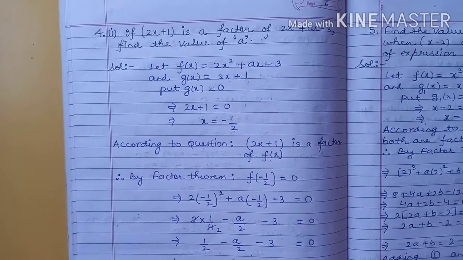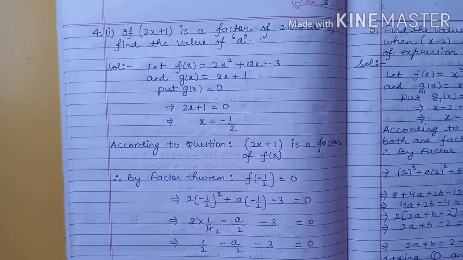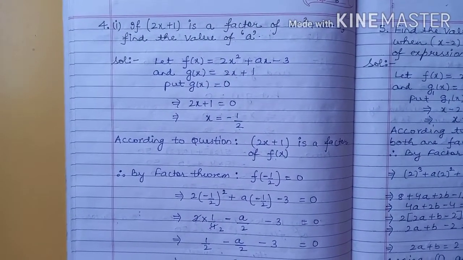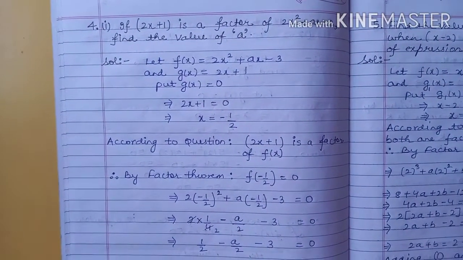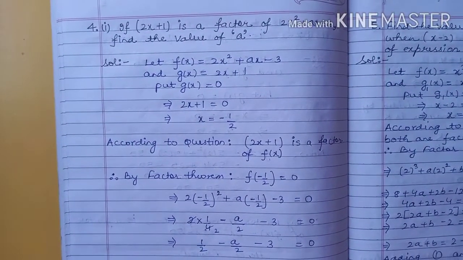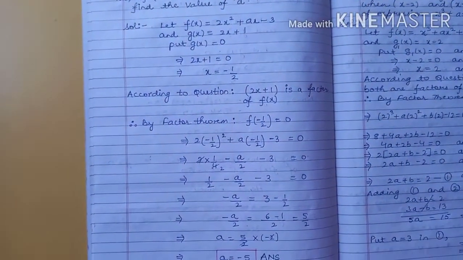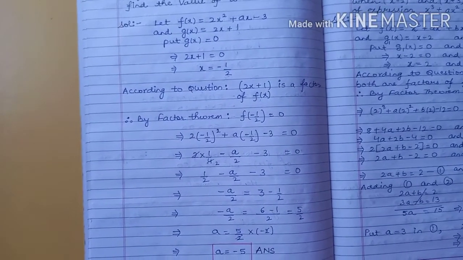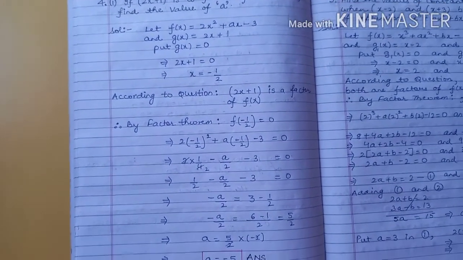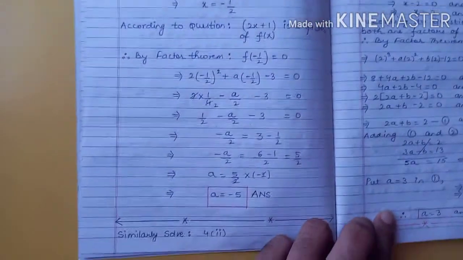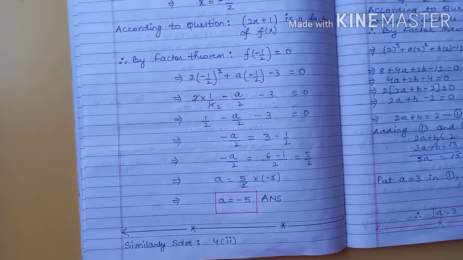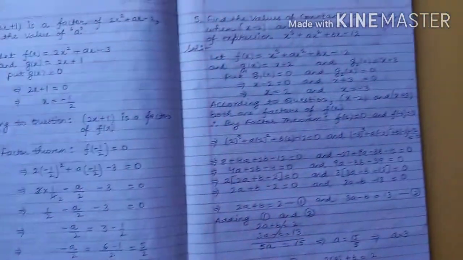So here f(x) is equal to 2x square plus ax minus 3, and g(x) is 2x plus 1. So we can put g(x) equal to 0 to get the value of x. x is minus half. As in the question, it is given that 2x plus 1 is a factor of f(x). So it means f of minus half is equal to 0. So we will put minus half at the place of x in f(x) and solve it. After solving, we will get a is equal to 5. So similarly, we can solve the second part.